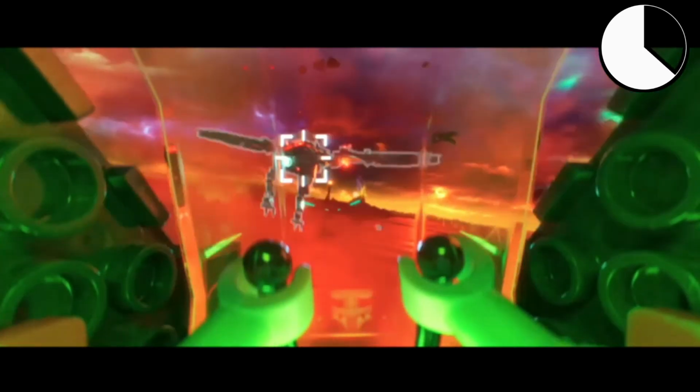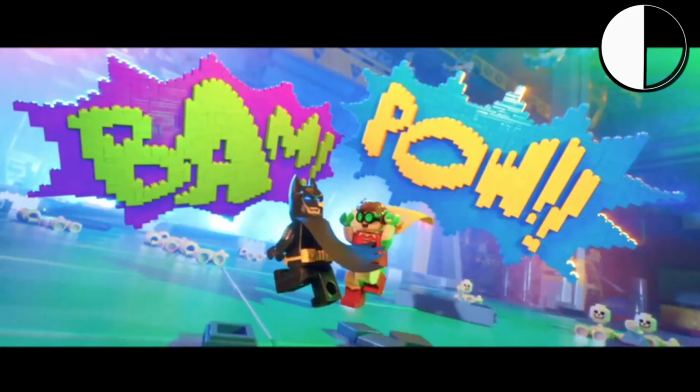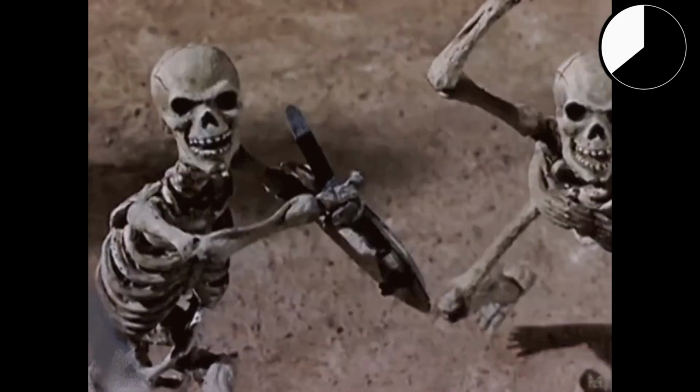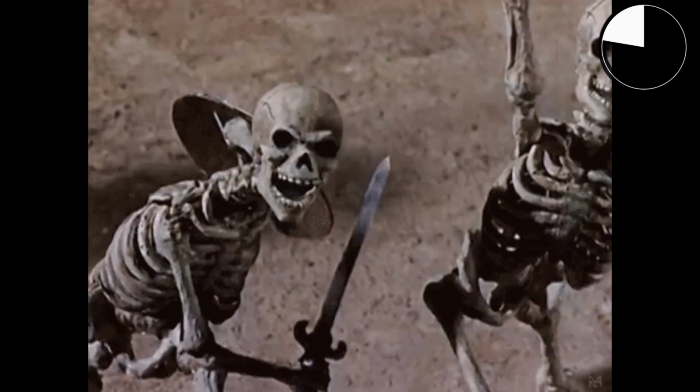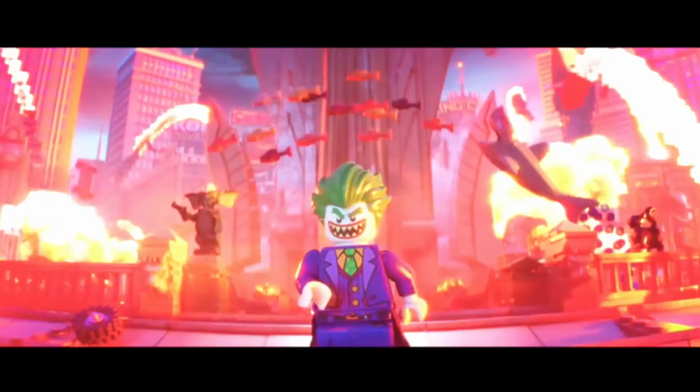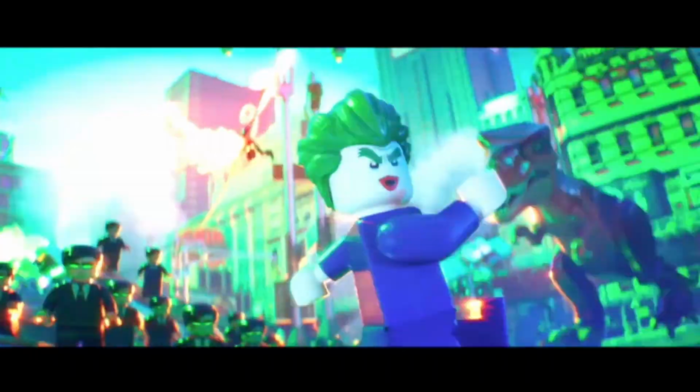The Skeletons are actually from a very famous old stop-motion movie called Jason and the Argonauts. It's very cool and I definitely recommend you watch it. Well guys, that was every single evil Batman villain.